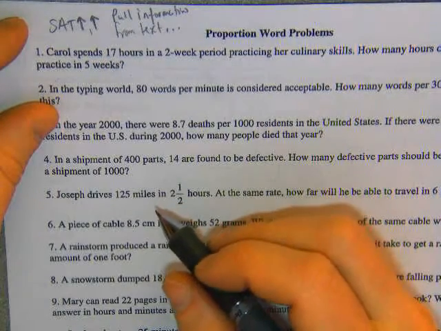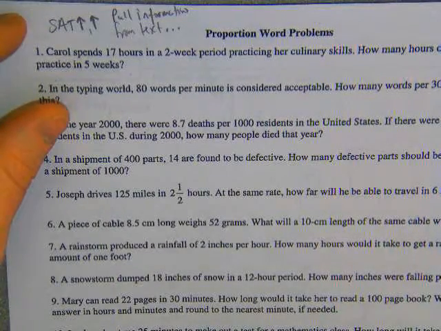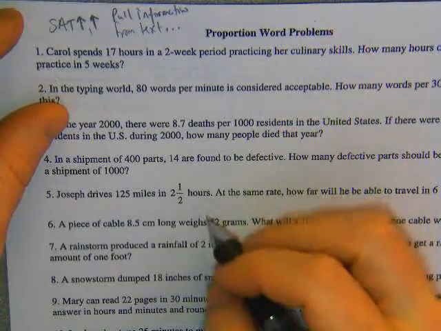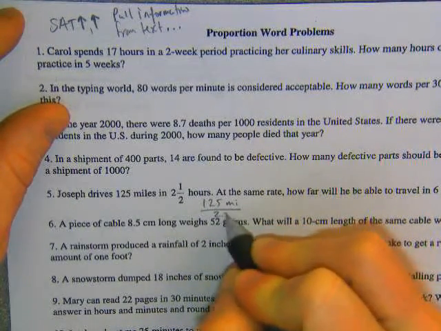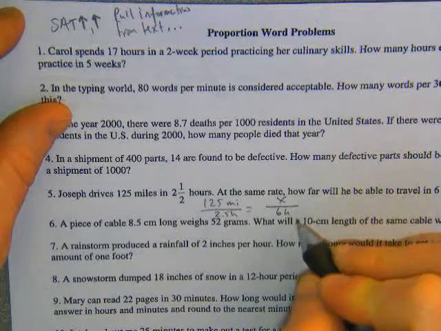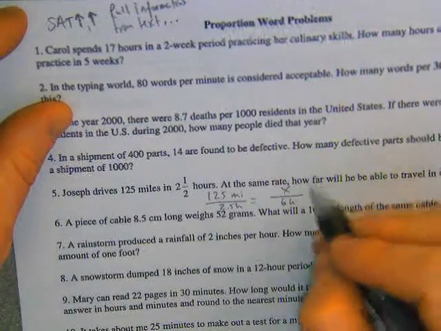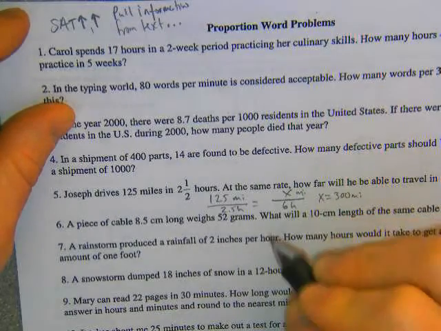So a couple problems here, and we did some of these with one of the Guinness ones. It might have been the running on ice. Basically we want to get the units. 125 miles in 2.5 hours is the same as x in 6 hours. Once we're there, cross multiply and divide, and you get 300 miles. I should have put miles up there just to make sure we get the units right.